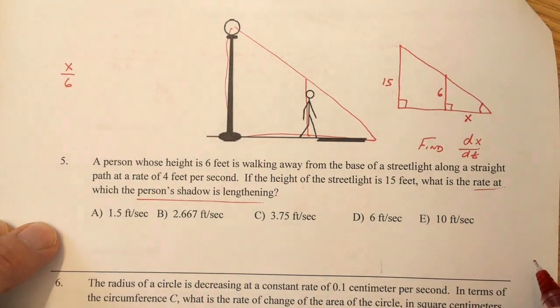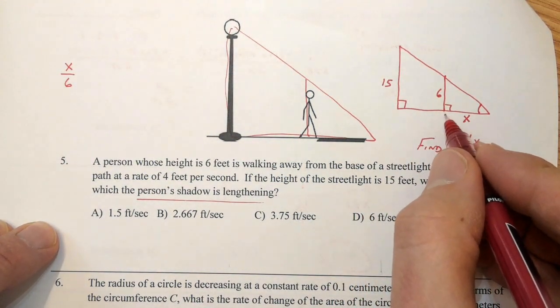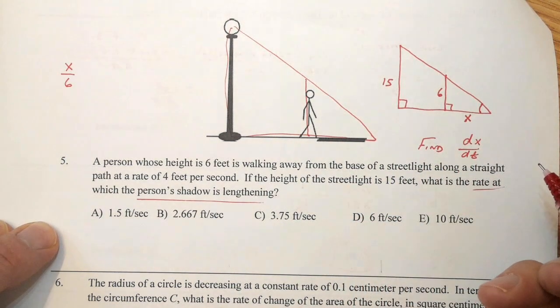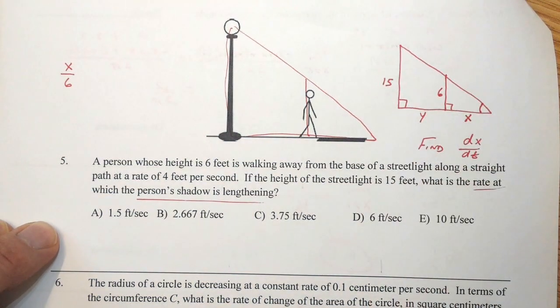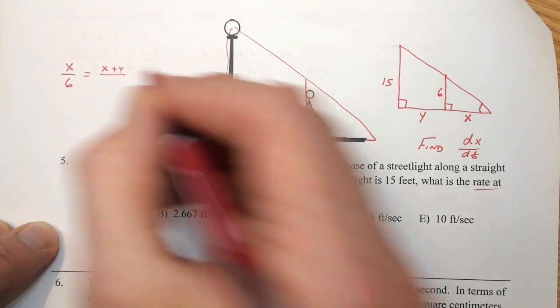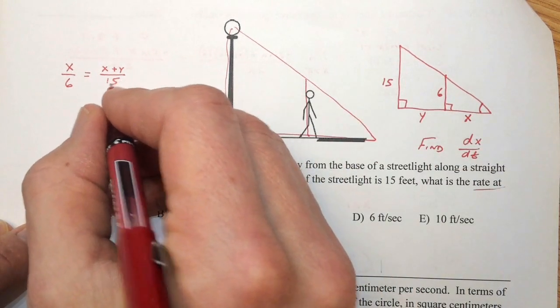Now we need the base of the entire large triangle. Well, x gets us this far, but we have some more right here that we haven't accounted for yet. That we don't know, so let's call it y. So the base of the large triangle is actually going to be x plus y. The height of the large triangle we know is 15. That gives us a proportion.